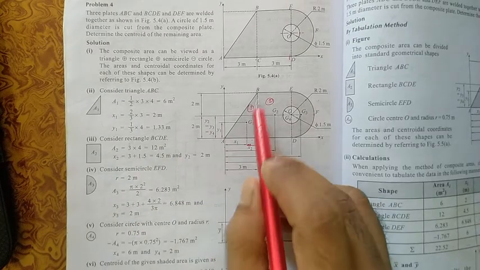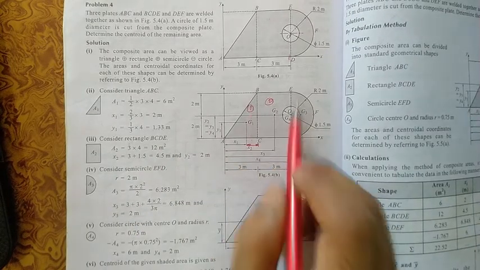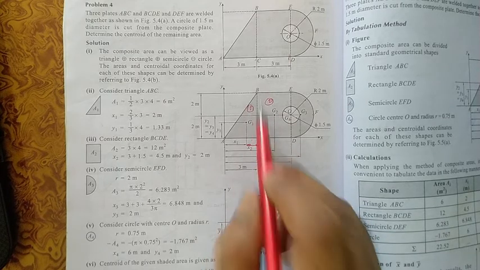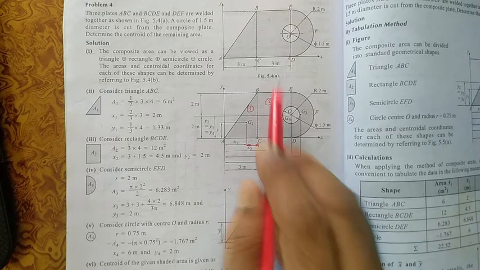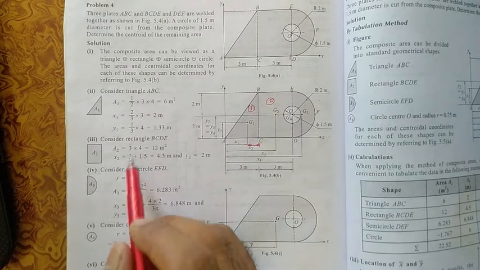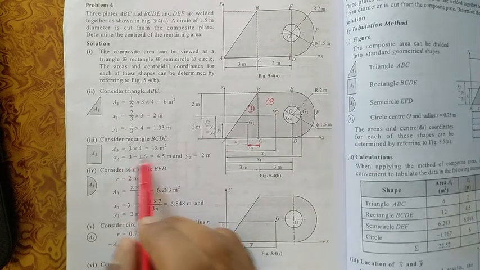Here is a rectangle. The height for this rectangle is 4 meter. At the same time, what about the base length for this one? 3 meter. What about the area? 3 multiplied by 4 is nothing but 12 meter square.